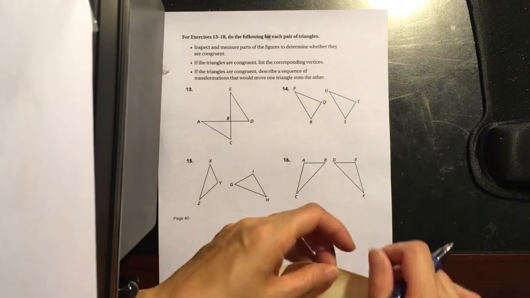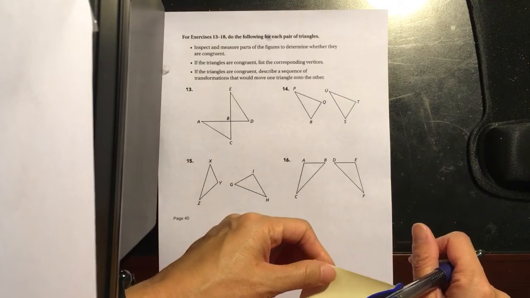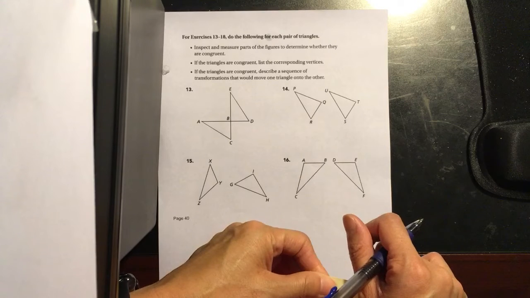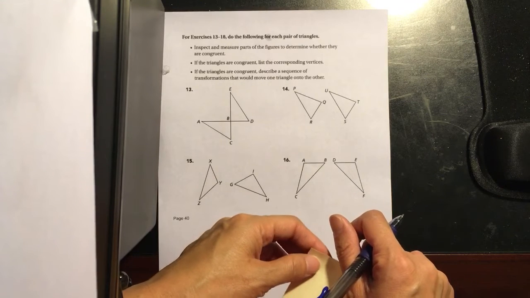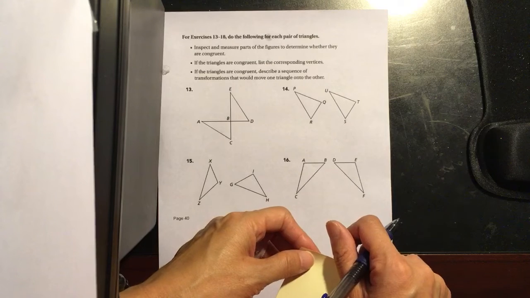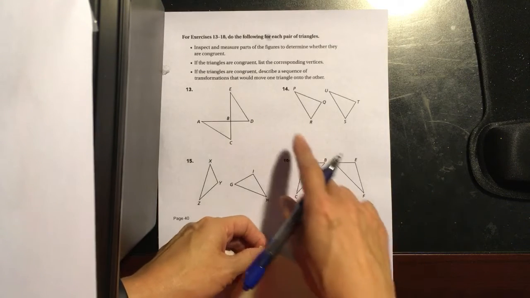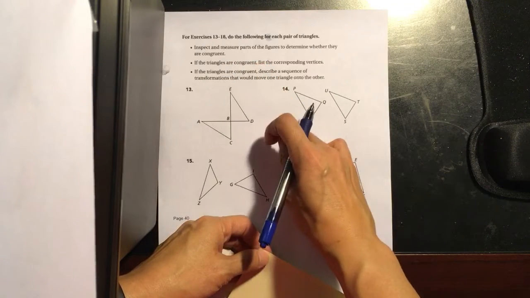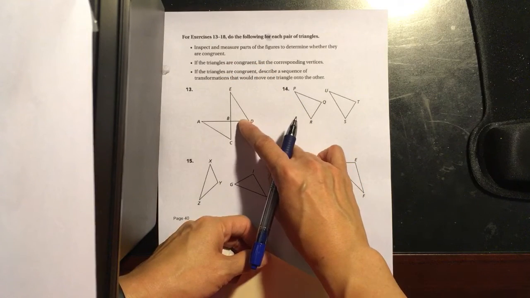Tonight's homework, we're looking at some more congruent triangles. For exercises 13 to 18, do the following for each pair of triangles. Inspect and measure parts of the figures to determine whether they are congruent. So remember, we can definitely do that based on the lengths of the sides, and we can also determine it based on the angles that we have.